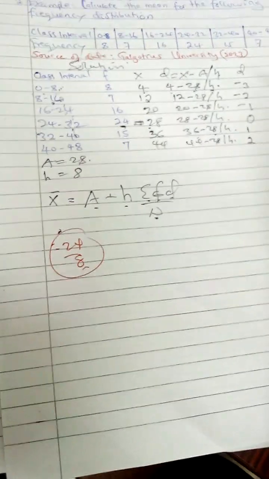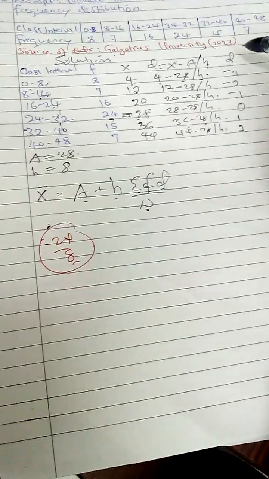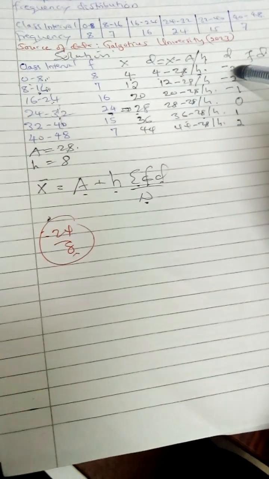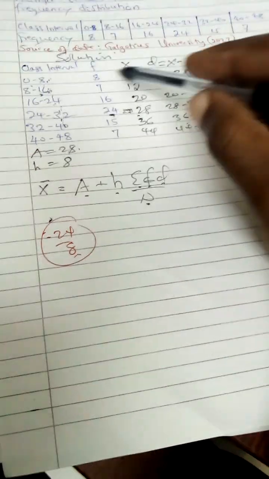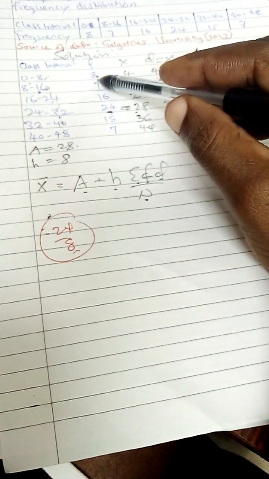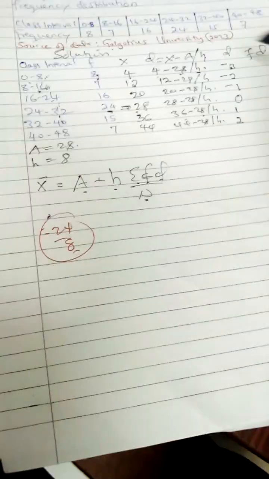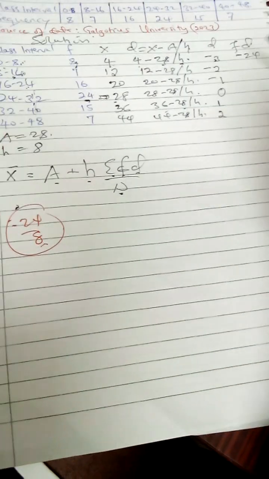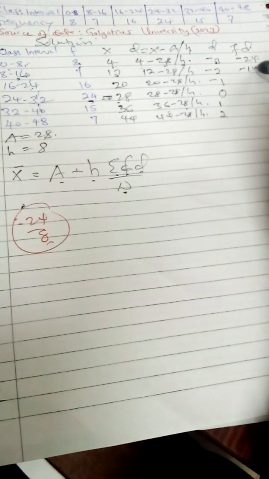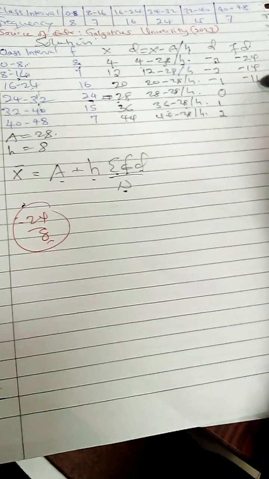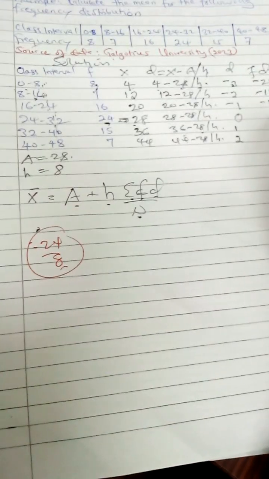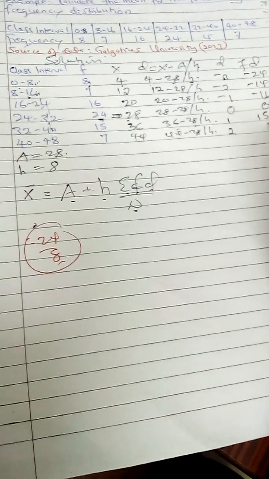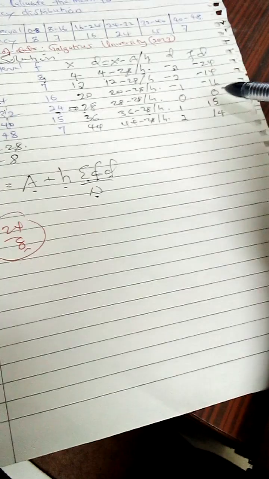After that, my dear students, we have to find fd. You take 3 times 8, which is f. If you take this one, you get negative 24, here negative 14, here negative 16, here 0, here 15, and here 4.